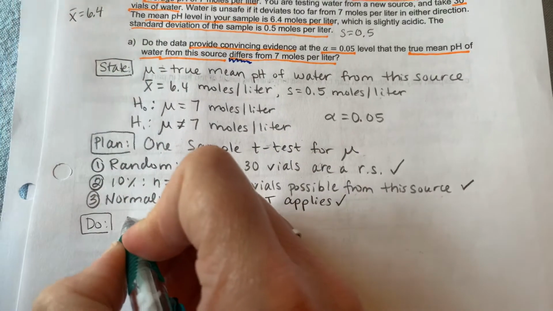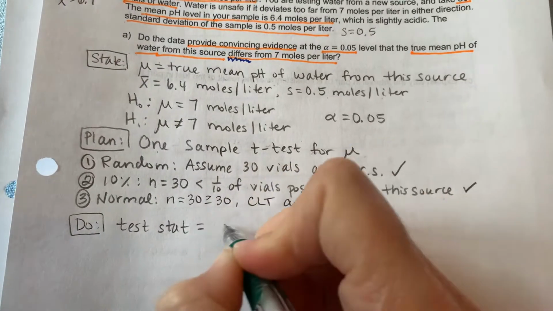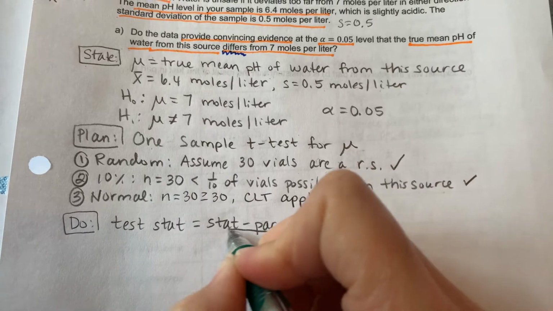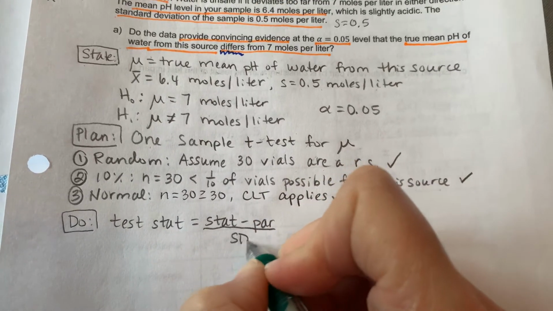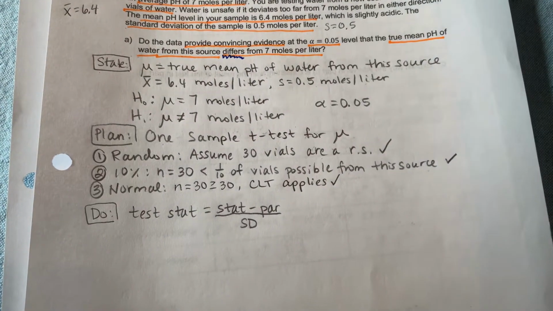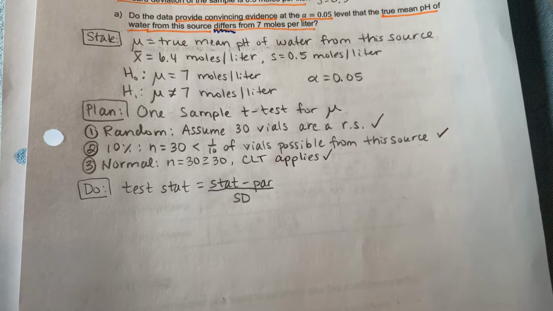Again, we start with our general formula for the test statistic. This is the statistic minus the parameter divided by the standard deviation. For means, the test statistic is not a z-score anymore, because this is not a normal distribution anymore.